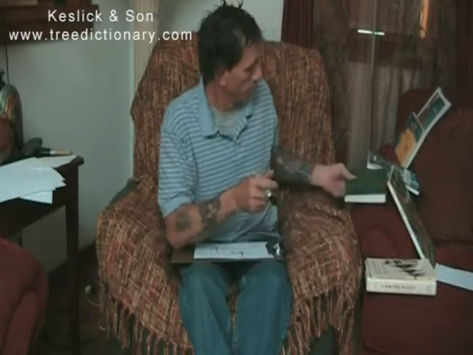Very beautiful book, Modern Arboriculture. Whether you're doing organic tree work or whether you're doing non-organic tree work, Modern Arboriculture would be a great book as a foundation to base your treatments.